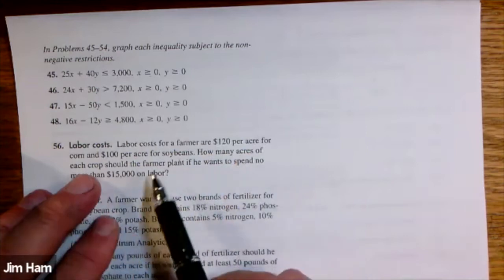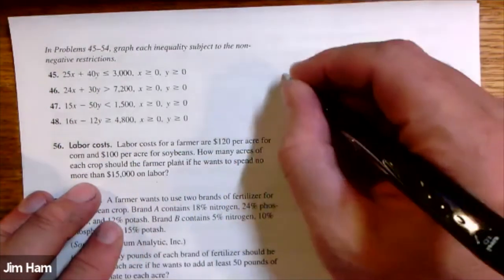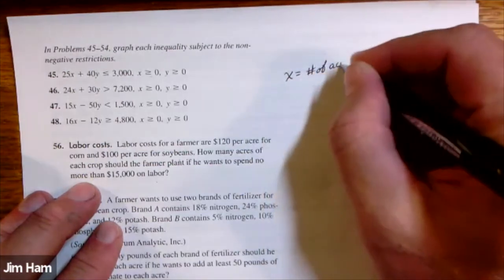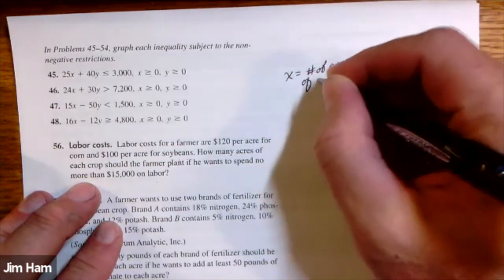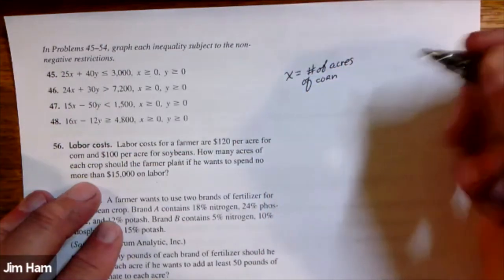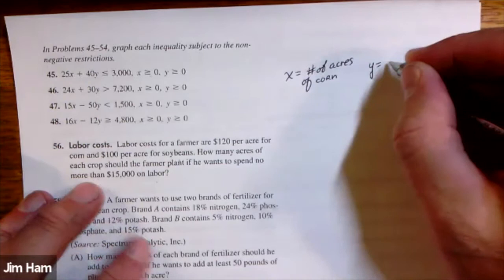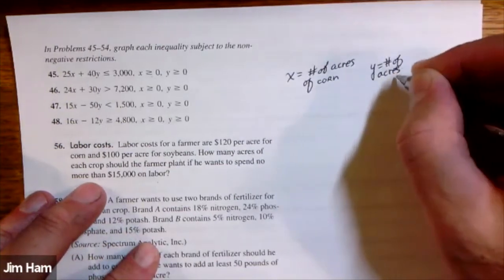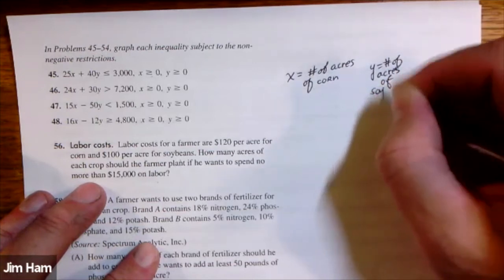How many acres of each crop? All right. So x equals the number of acres of the first crop. We'll call it corn. And y equals the number of acres of soybeans.